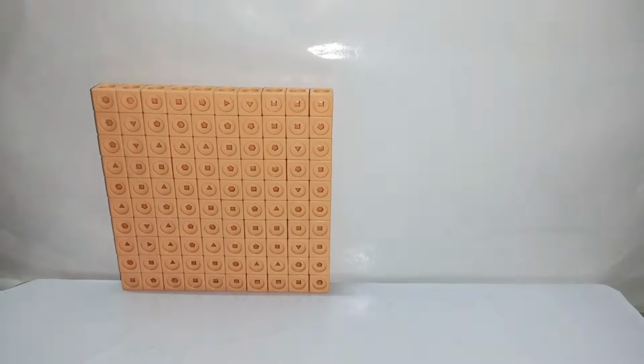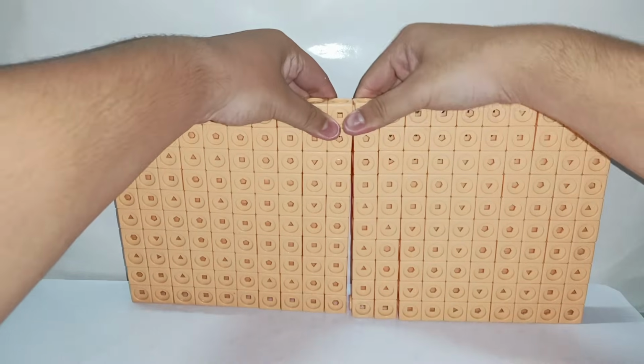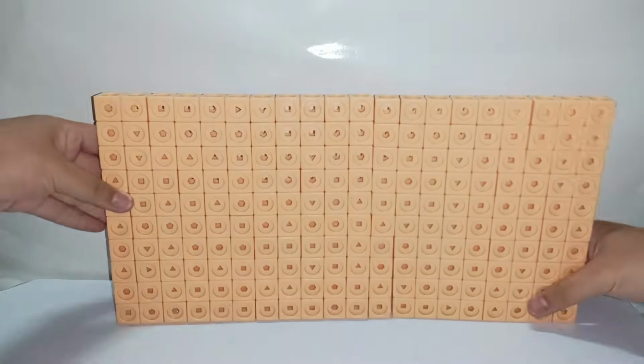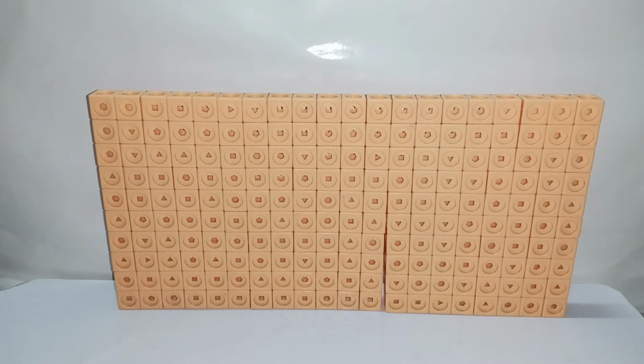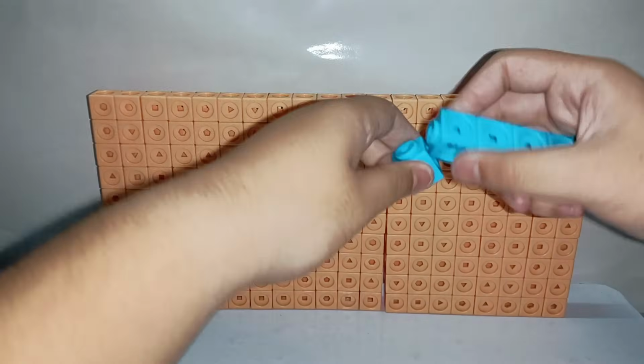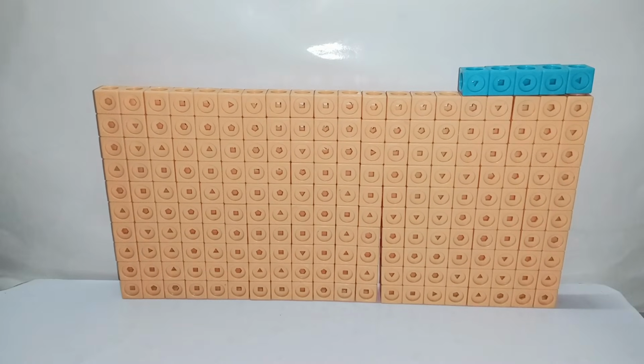Let's build 205. 205 has 200 light orange blocks, but I don't have alternative orange blocks, so I use the peach block instead. And including 5 light blue blocks. Right, let's count by 100 to make it easier. 100. 2 lots of 100s are 200. Let's attach it like this, and then we need 5 light blue blocks. Here are 5 light blue blocks, and then we put it at the corner like that.